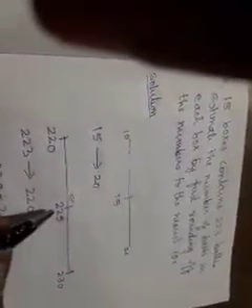223 is between 220 and 230. So it is near to 220. So when we round off 223 to the nearest 10, it will become 220. Now we will divide 220 by 20. It will become 11. Now what is our answer? Therefore the estimated number of balls in each box is equal to 11.